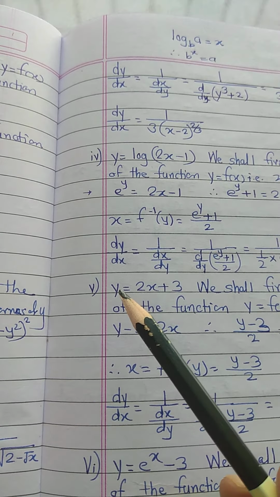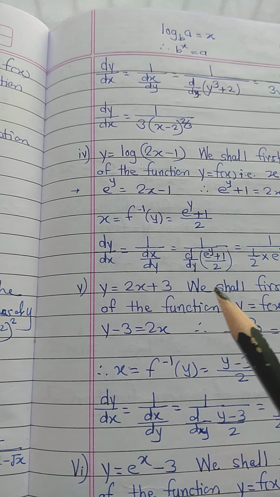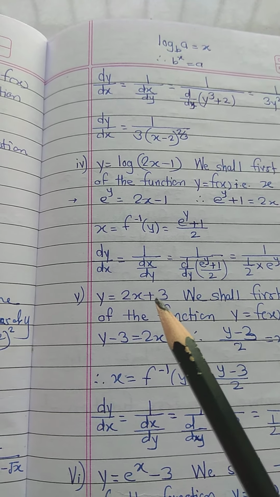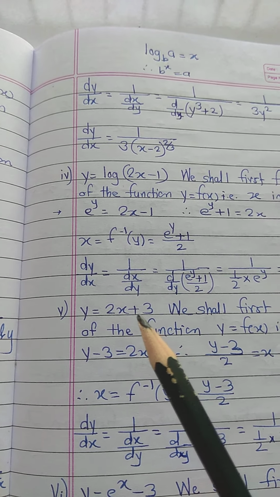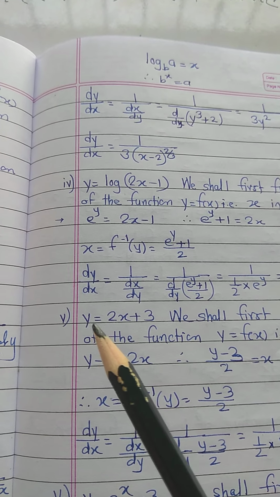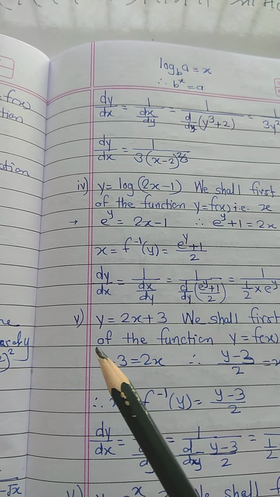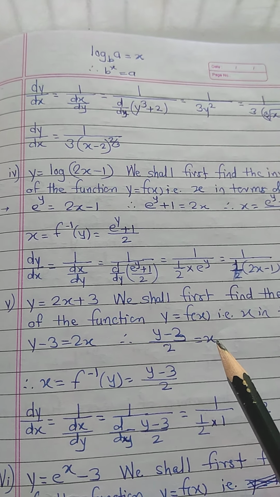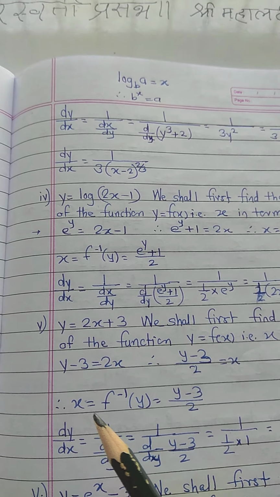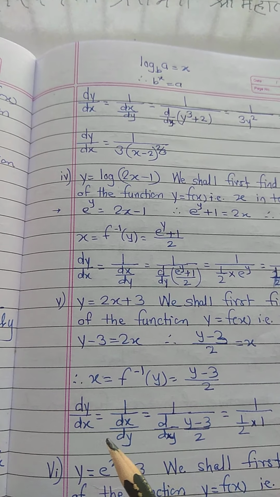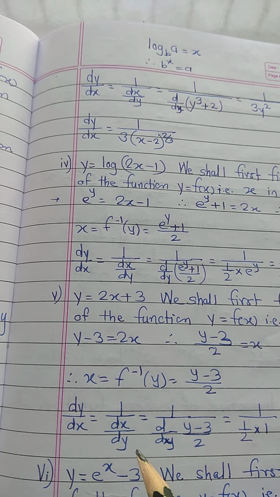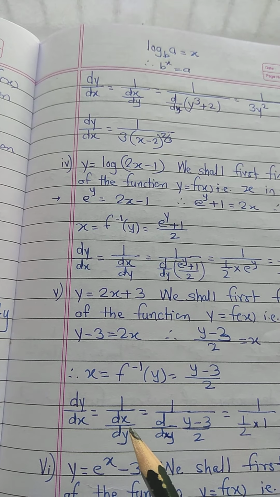Once again, y equal to 2x plus 3, we will convert this into x in terms of y. We will interpret the function as x in terms of y. Then (y minus 3) by 2 is x. X equal to f inverse of y, that is (y minus 3) by 2. Dy by dx is always equal to 1 upon dx by dy by theorem.